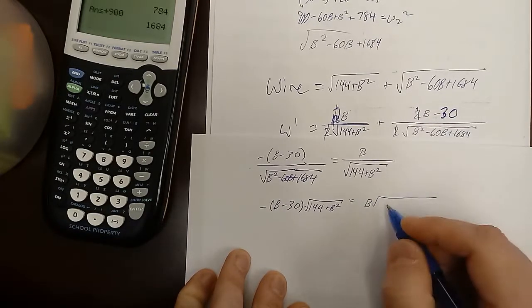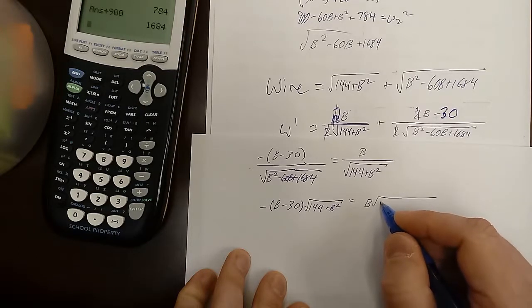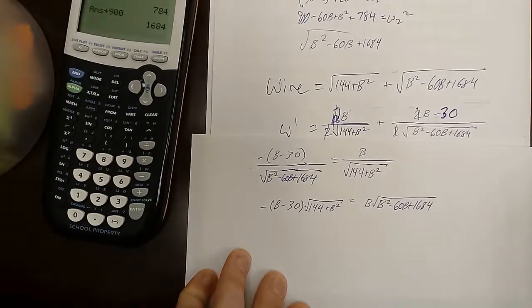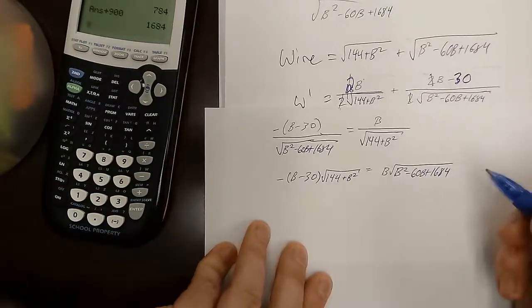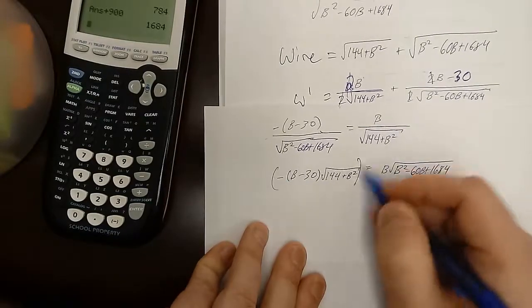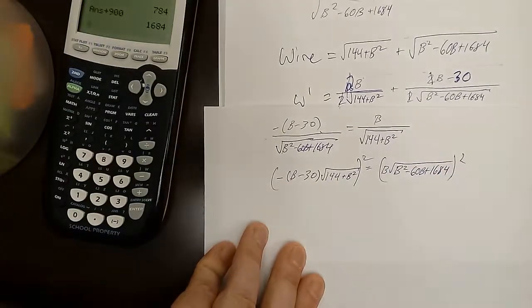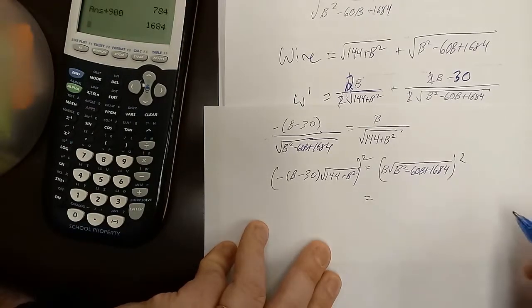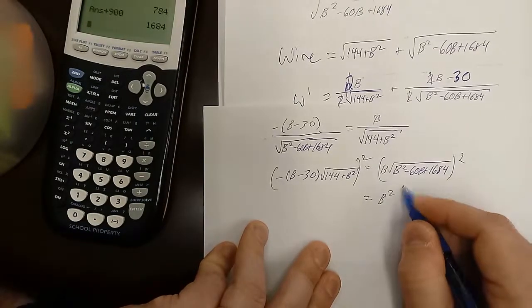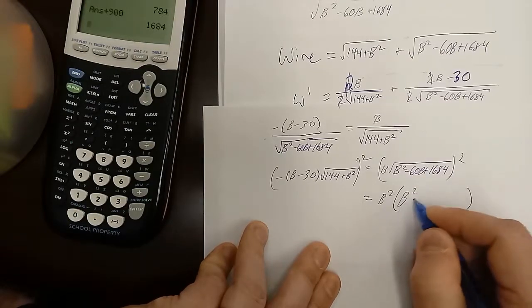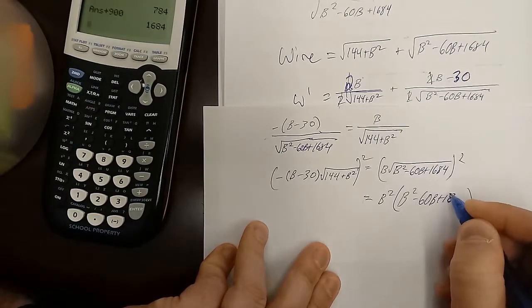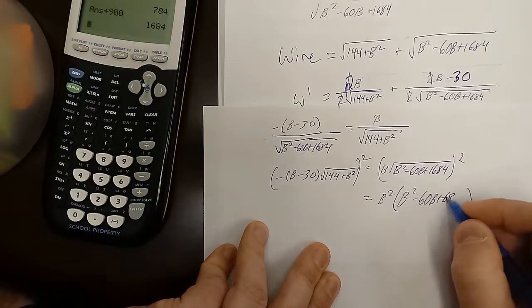All right, I'm going to tell you right now, this looks horrendous. I'm pig-headed, I'm going to keep going. So, square both sides. We'll start with the right-hand side, it's easier. So we get b squared times b squared minus 60b plus 1684. Transpose my numbers.